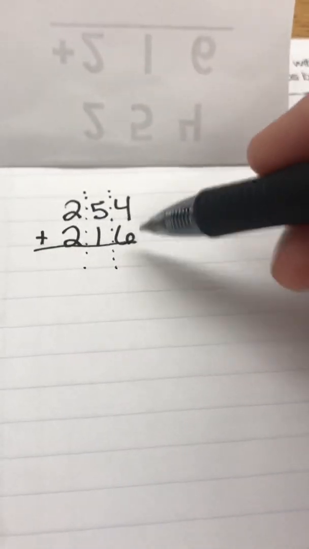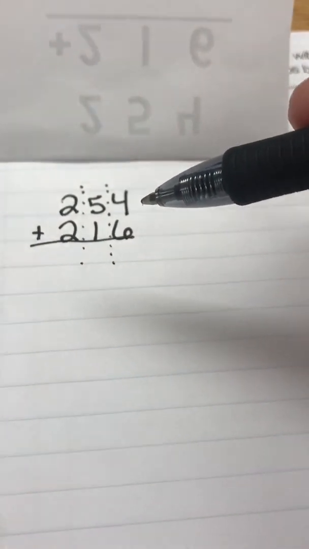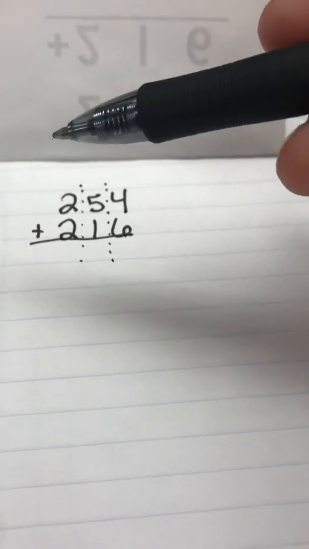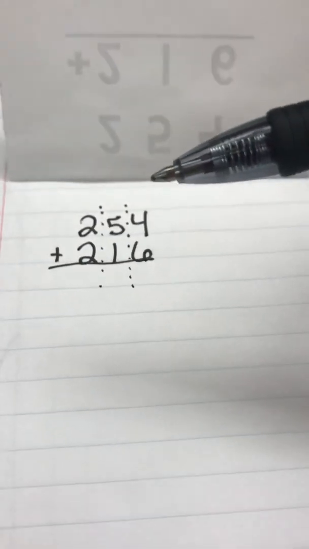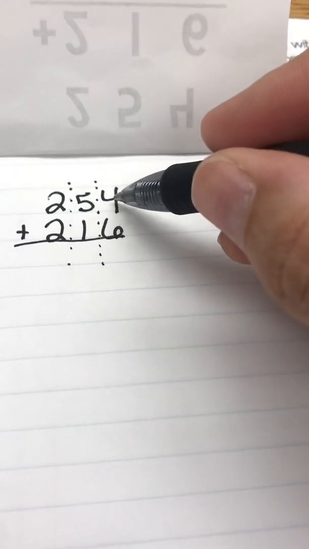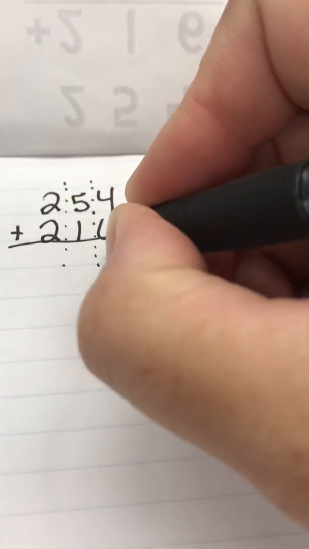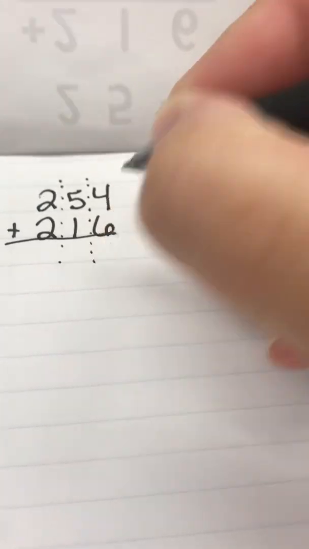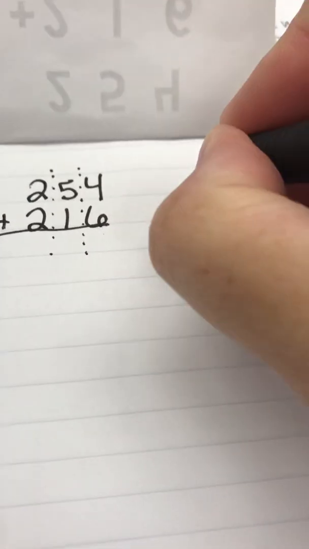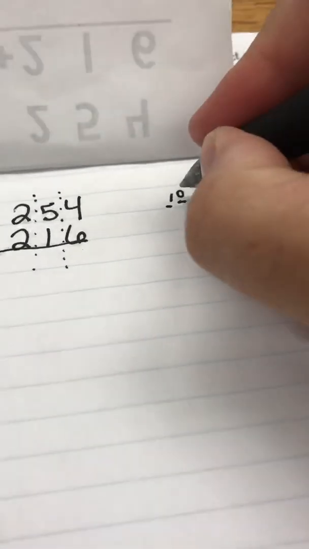We always start in the ones place. Now, the number one problem that I see on addition in third grade is students wanting to start in the hundreds. Never, ever, ever start in the hundreds place because you don't know whether you're going to have to regroup or not. You always start in your lowest place value. So 4 plus 6 we know is 10. Now when I put down 10, I only have room in the ones place for the ones digit. And in the number 10, you have a 0 and a 1. Only one of those can fit. And of course it's the 0 because the 0 is in the ones place.